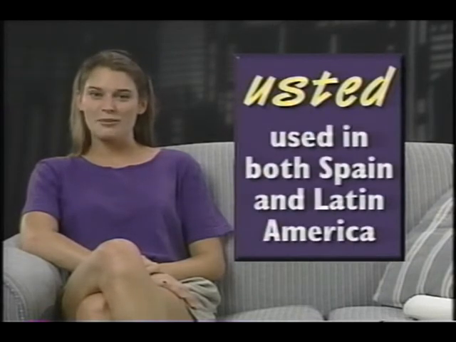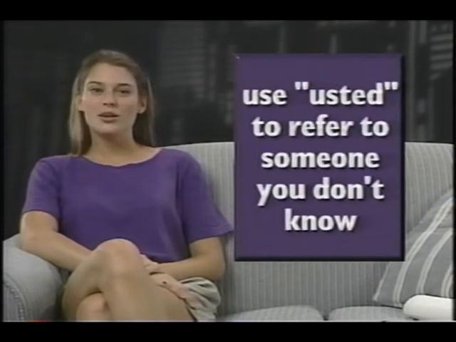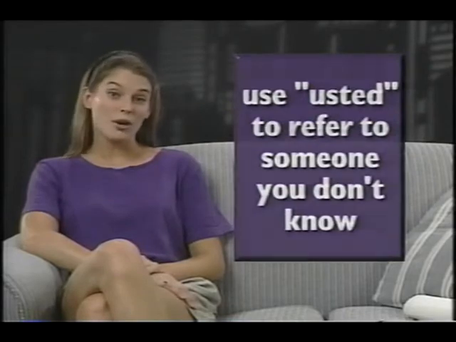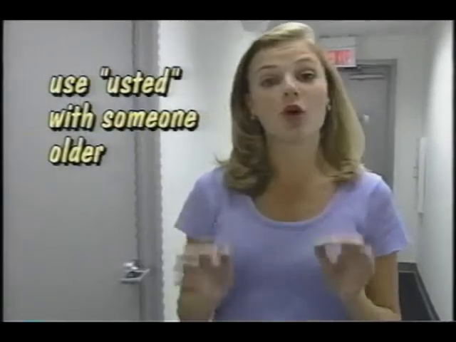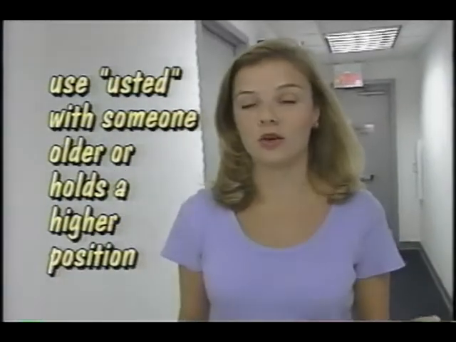The other singular pronoun, usted, is also used in both Spain and Latin America. Use usted when you refer to someone whom you don't know or don't know very well. You also use usted for someone who is older or holds a higher position than you. You would probably refer to your boss or your grandmother as usted.